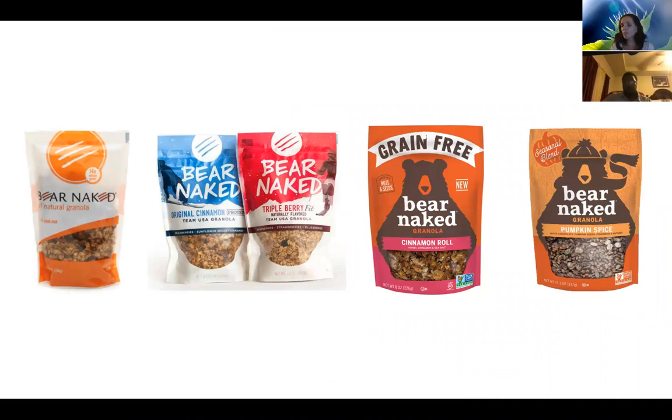This is another example of a product that has evolved. This is Bare Naked, and this was their original packaging. You can tell they didn't really know in the initial phase how the product was going to look in a pouch. You couldn't even really read the whole name, and it was a lot of the claw marks. Then their second, as they moved along, they still kept the claw mark, but they definitely had the text much more bold.